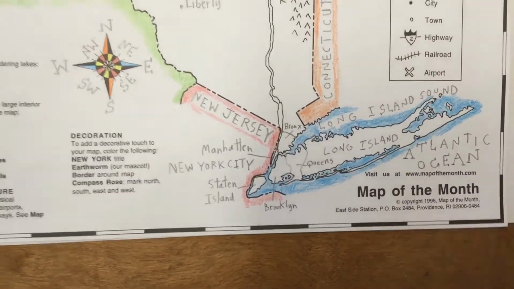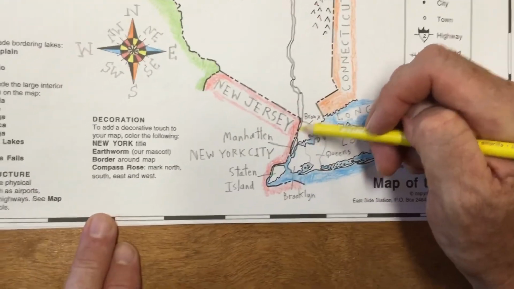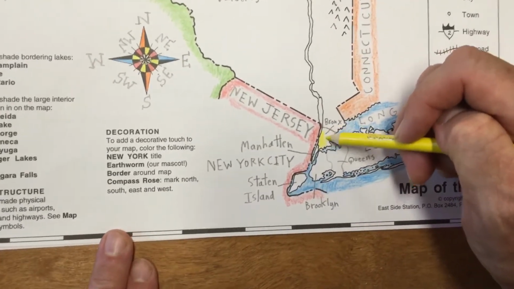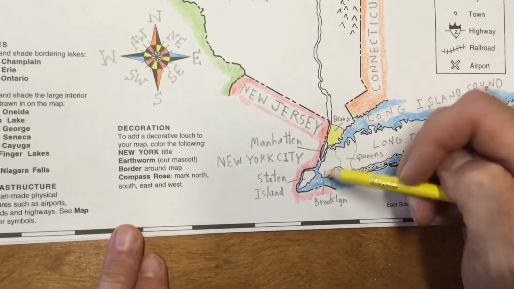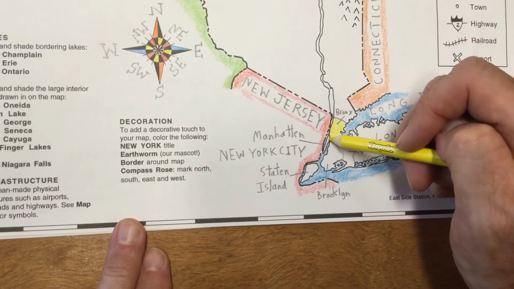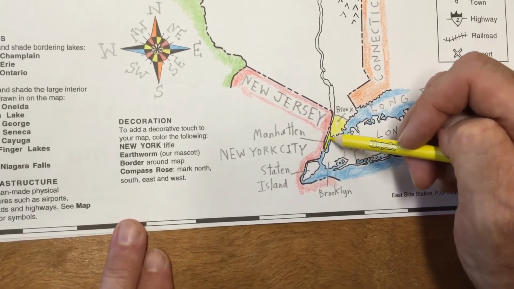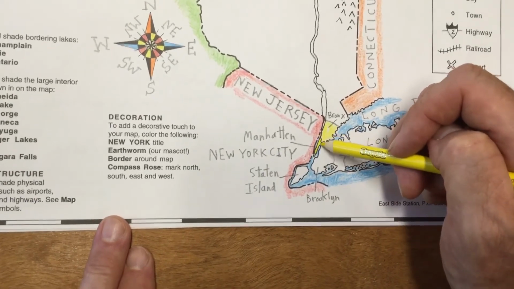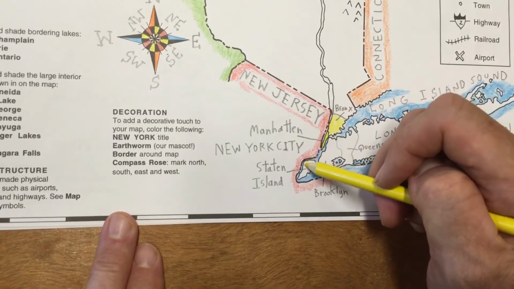Okay, and we're going to use yellow to highlight the areas of the city, the 5 boroughs. So let's color in the Bronx. Manhattan, that little sliver of land right there. Actually a little island, that little water goes right between the Bronx and Manhattan. We've got Staten Island.